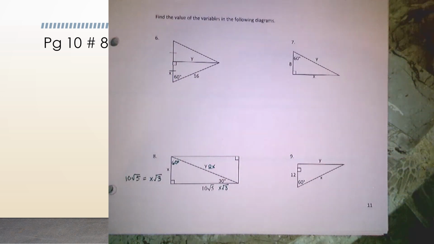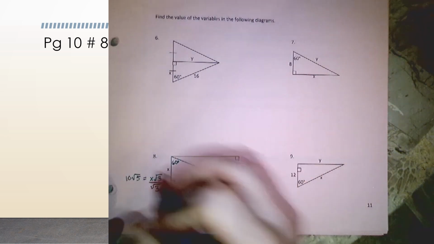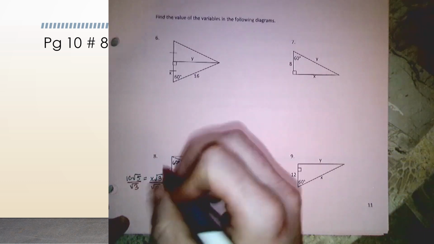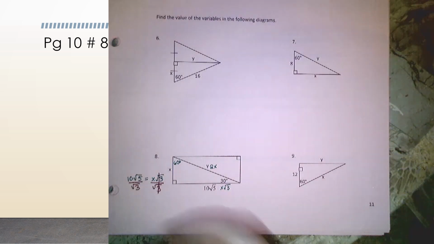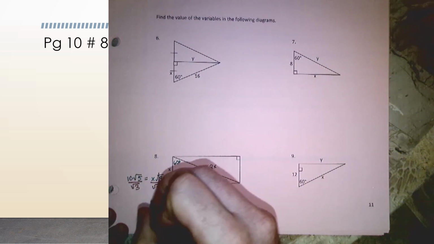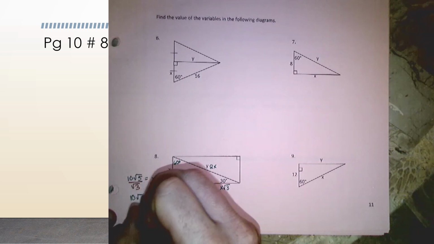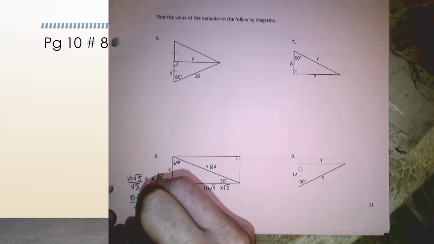Next, I want to get rid of the square root of 3, so I'm going to divide each side by the square root of 3 to get x by itself. Now you have x equals 10 square root of 5 divided by the square root of 3.